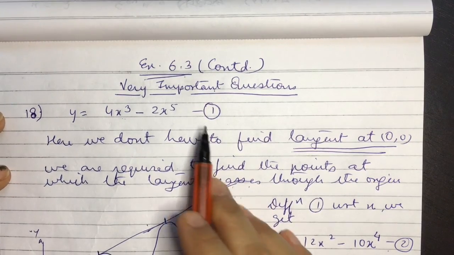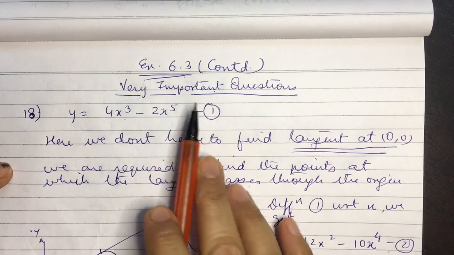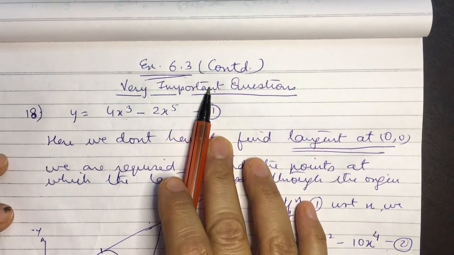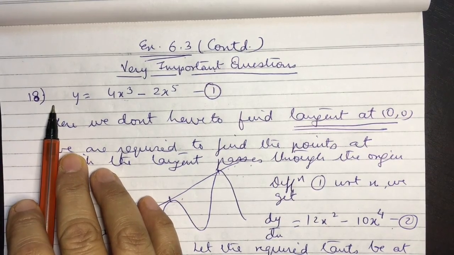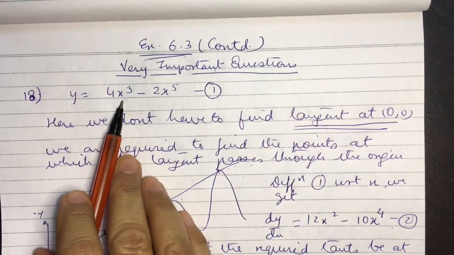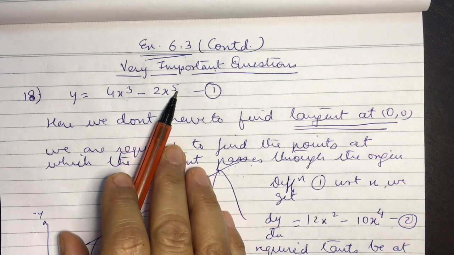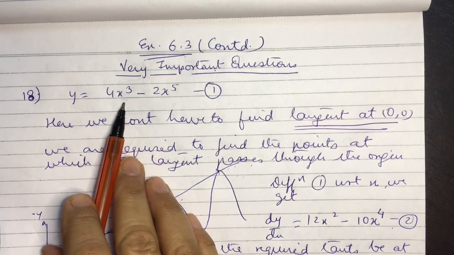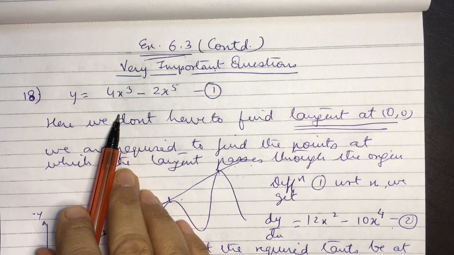Good morning. Today we are going to take up two very important questions of this exercise 6.3. The first one is question number 18, which says that for the curve y equal to 4x cube minus 2x raised to power 5, we have to find all the points at which the tangent passes through the origin.